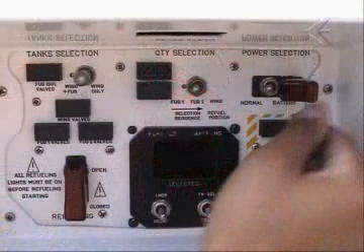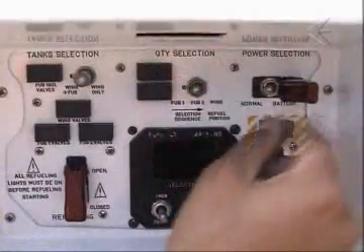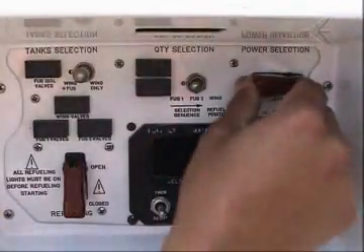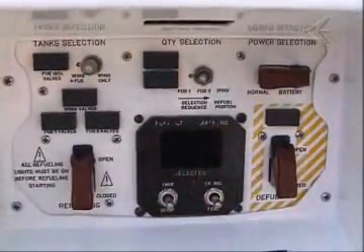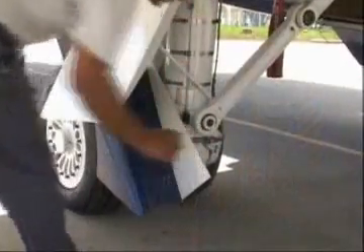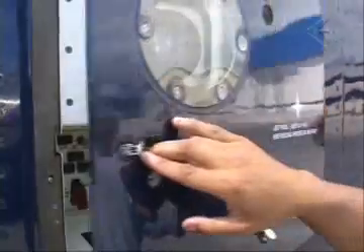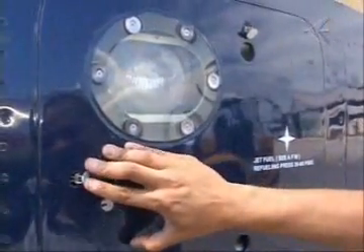If you had used the power selection switch at the battery position, set it back to the normal position and close the switch guard. Remove the bonding cable from the aircraft and make sure that all switch guards are at the closed position on the refueling panel.